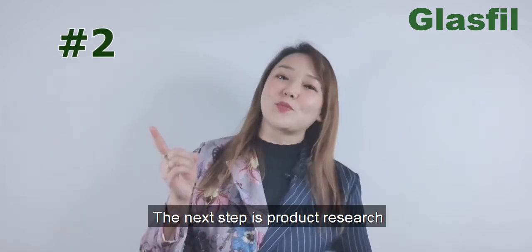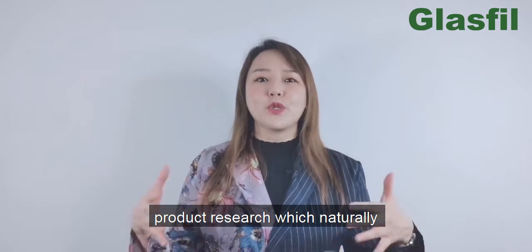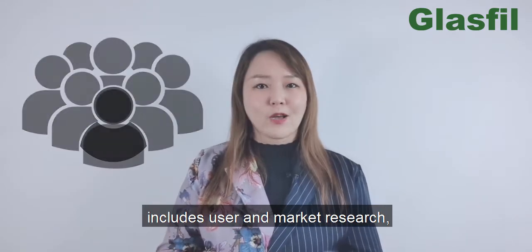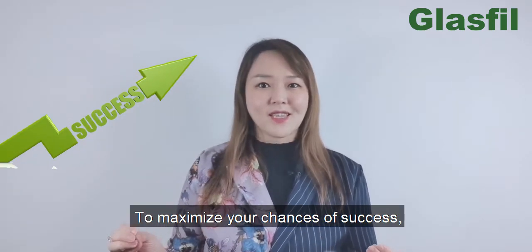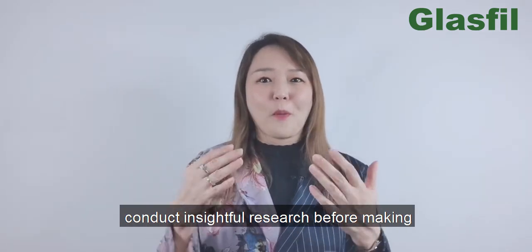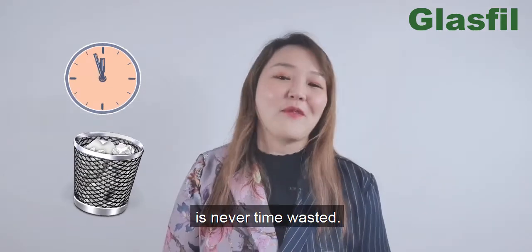The next step is product research. Once the product vision is defined, product research, which will naturally include user and market research, provides the other half of the foundation for great design. To maximize your chance of success, conduct insightful research before making any product decisions. Remember that the time spent researching is never time wasted.